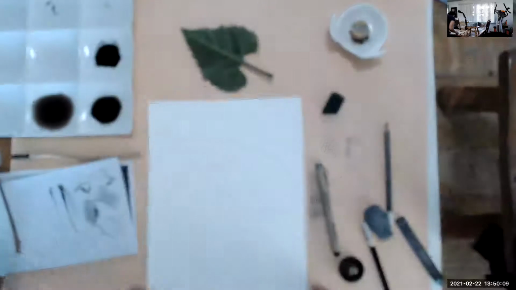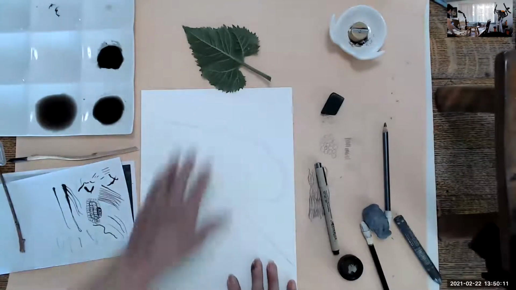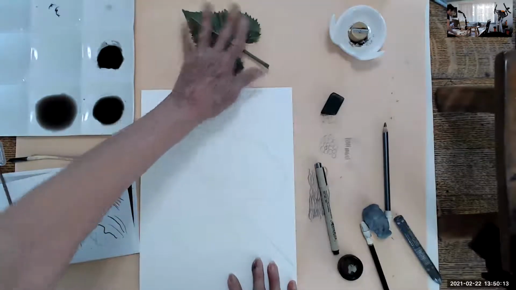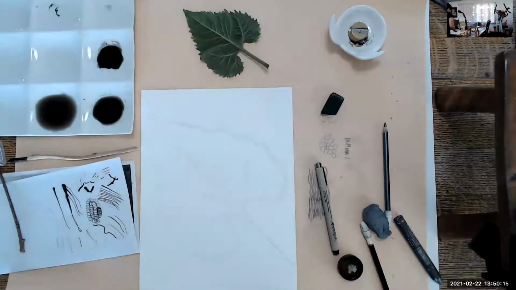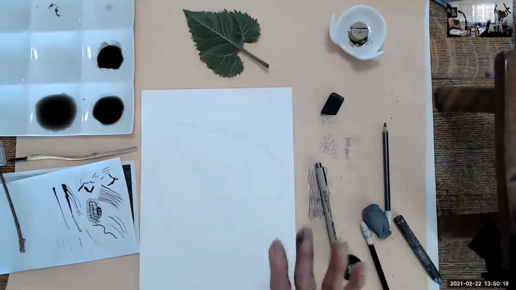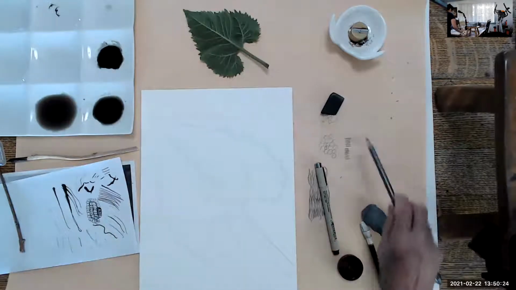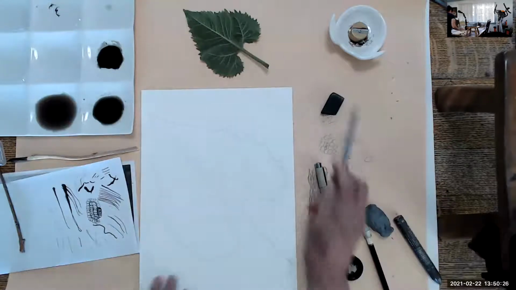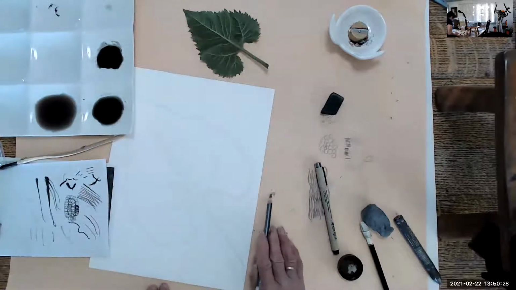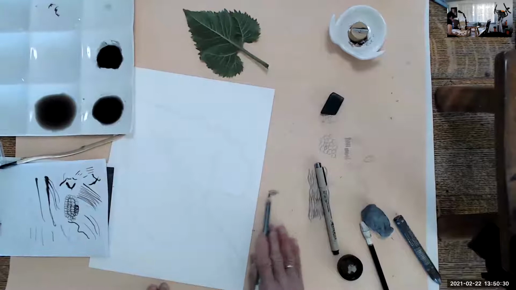So this is the watercolor paper, so that I'll do the ink, the graphite one. You would do using line work and then using the values, the way that you created value without line work.